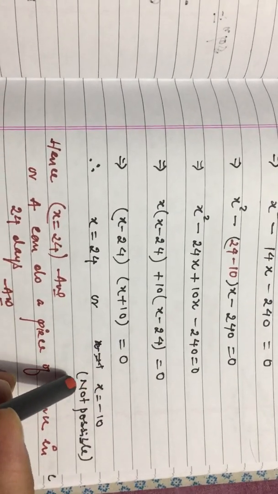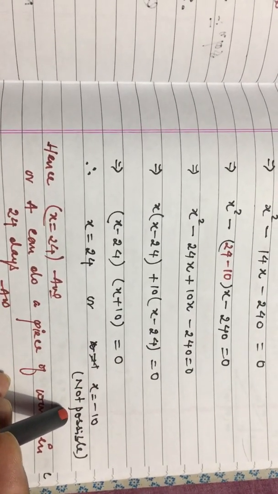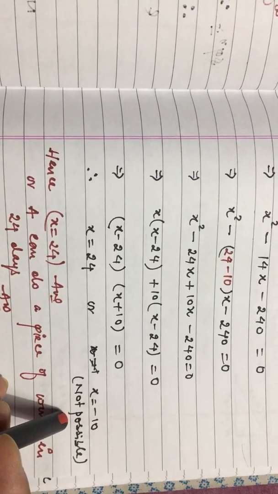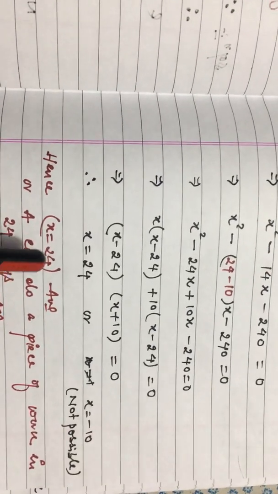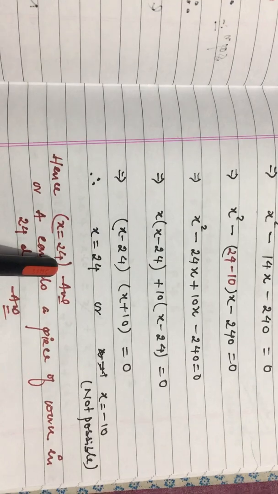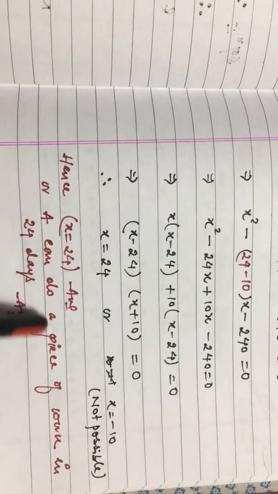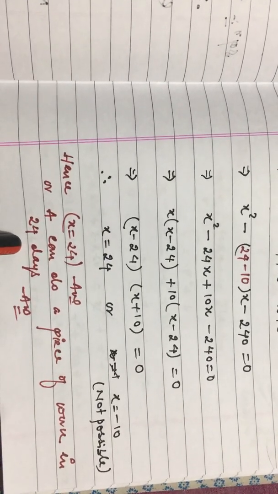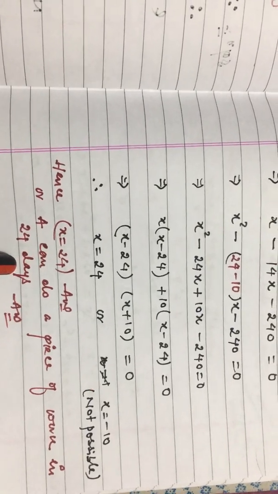So the negative value will not be possible because we are going to find time here and time cannot be negative. So the value of X should be 24. It means A can do the piece of work in 24 days. That is our required term. Hence this is the answer.